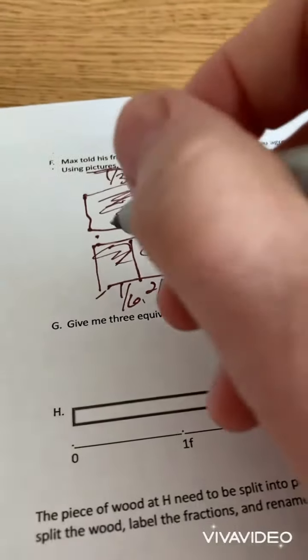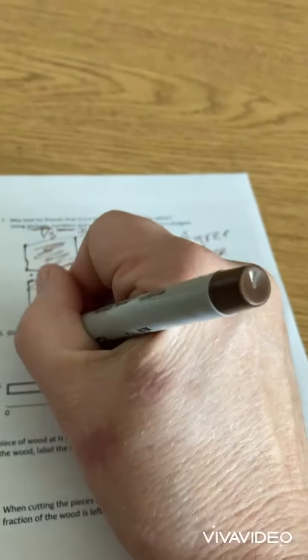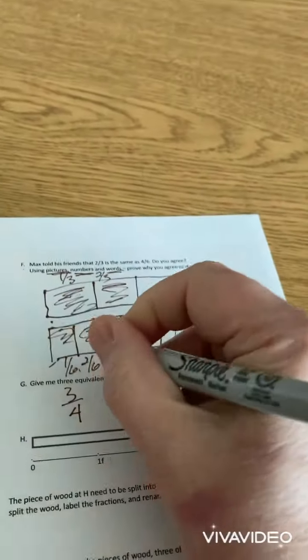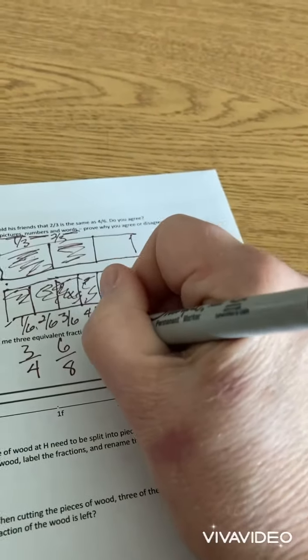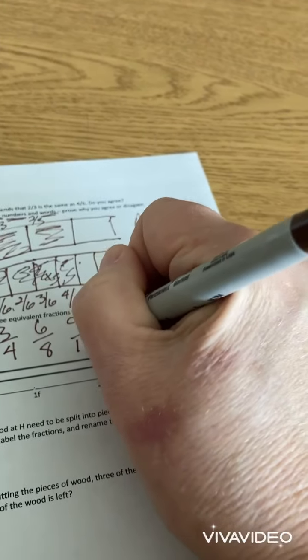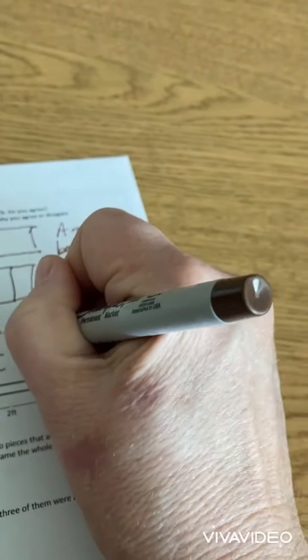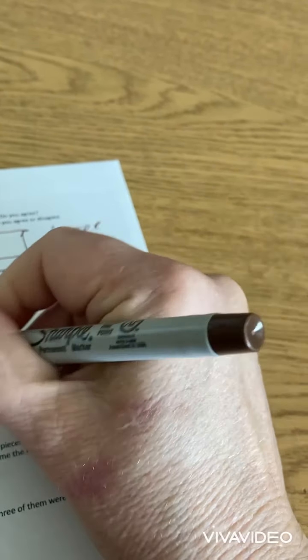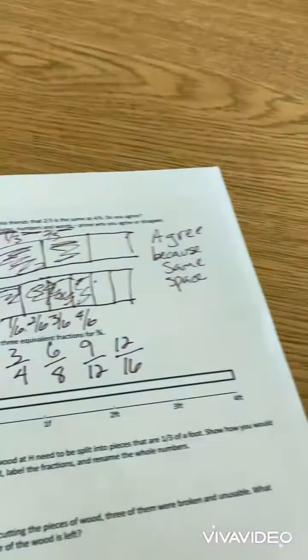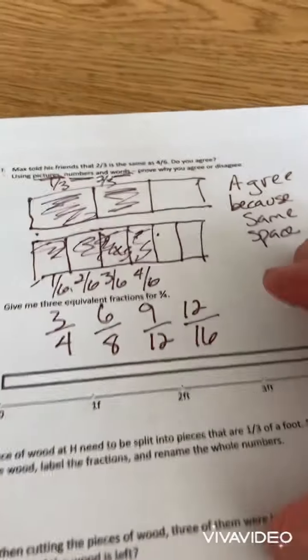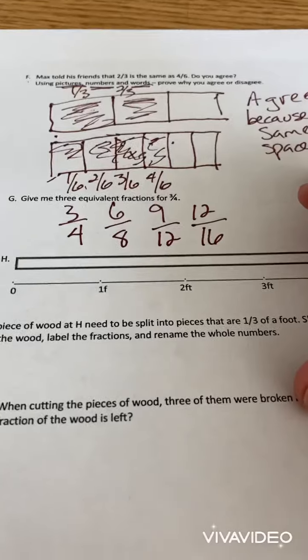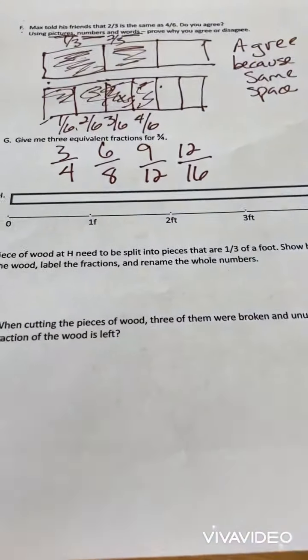3 equivalent fractions for 3/4. Again, 2 times 3 would be 6, 2 times 4 would be 8, 3 times 3 would be 9, 3 times 4 would be 12, 4 times 3 would be 12, 4 times 4 would be 16. There's 3 equivalent fractions.